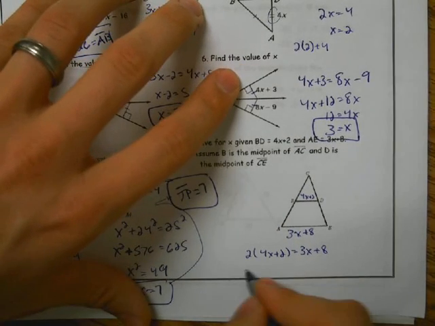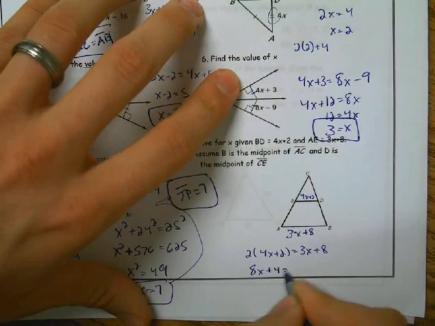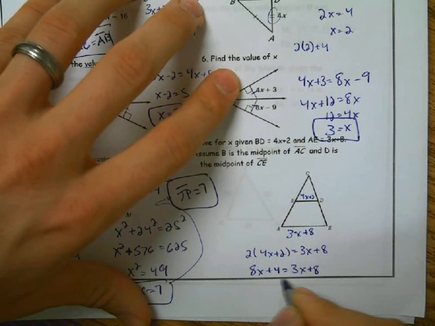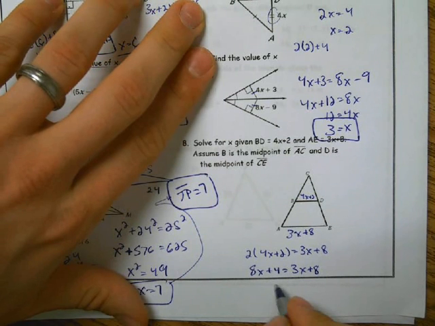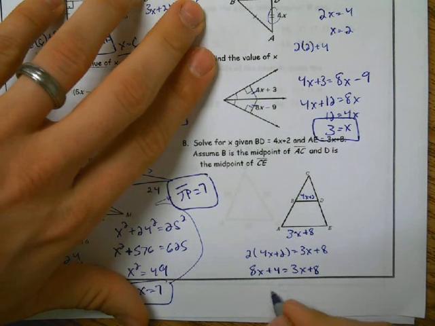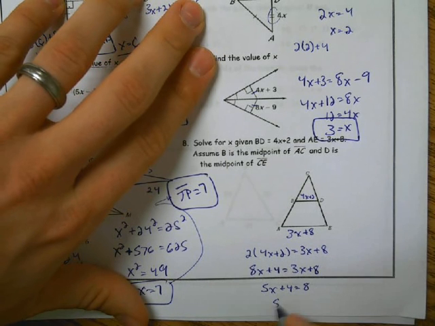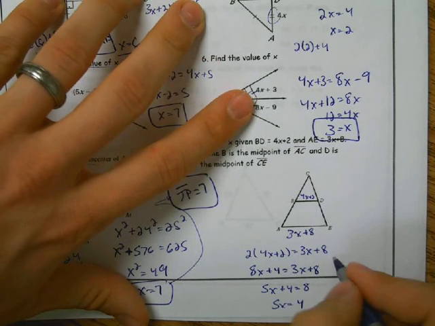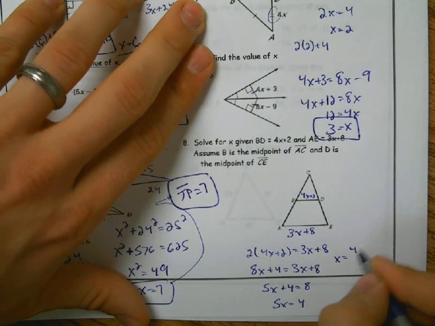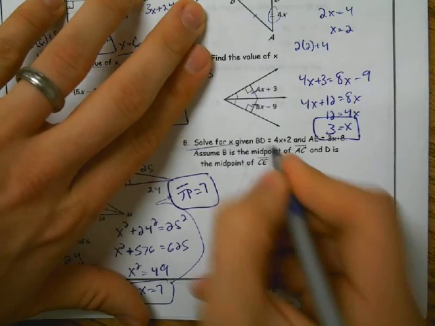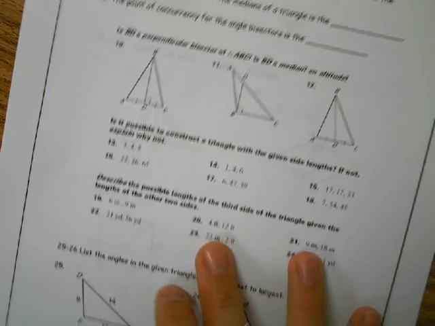That gives me 8x plus 4 is equal to 3x plus 8. Subtract the 3x from both sides. And we'll get 5x plus 4 is equal to 8. Subtract the 4. 5x is equal to 4. Divide that 5 off, and you will get x is equal to 4 over 5. Solve for x. That's all we're going to have to do, so we can stop there. Next page. Point of concurrency for the altitudes.